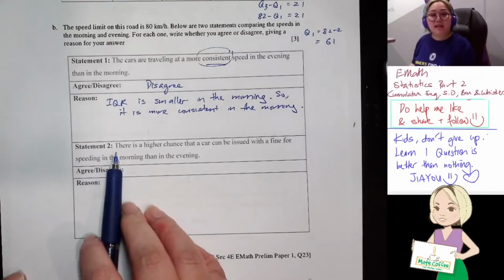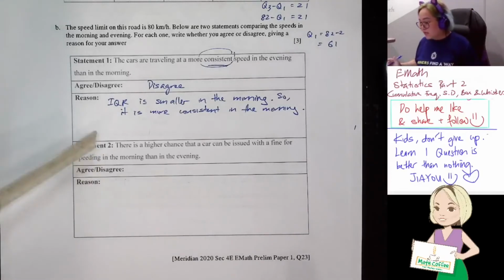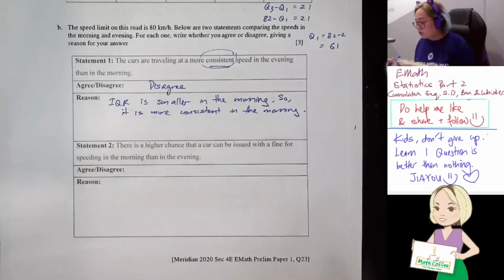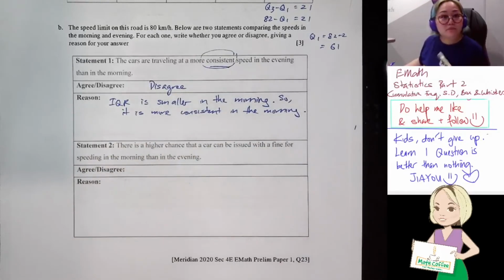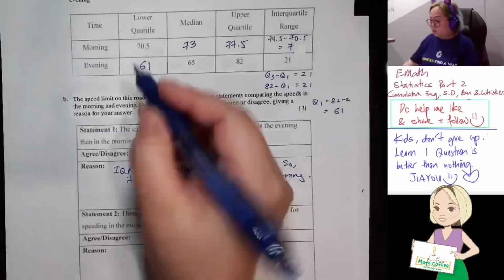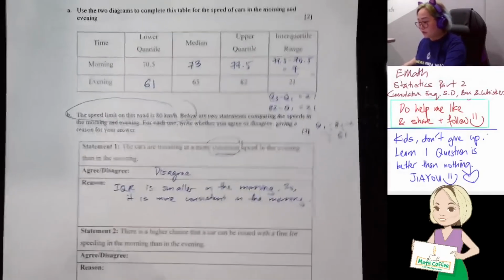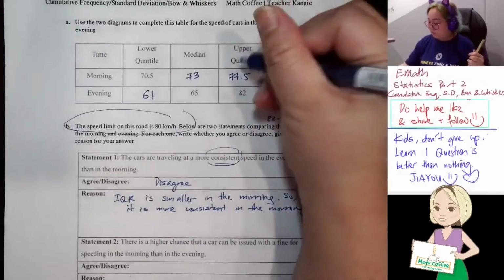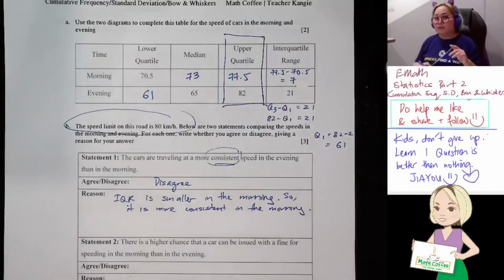Anyway, okay, now next, the last one for the day. There is a higher chance that a car can be issued with a fine for speeding in the morning than in the evening. So this is linked to when they tell us the speed limit is 80 km per hour. See here, the upper quartile. So what does the upper quartile mean?